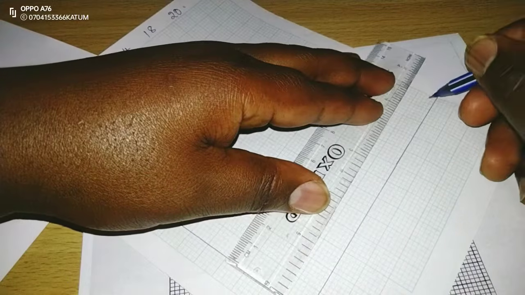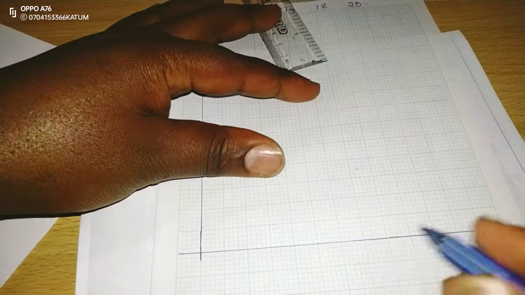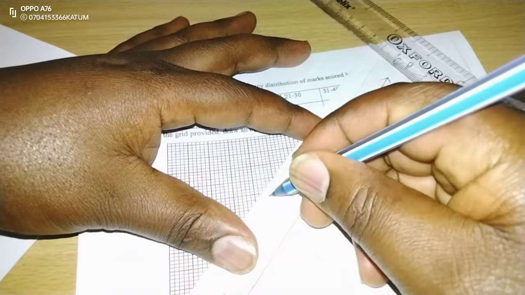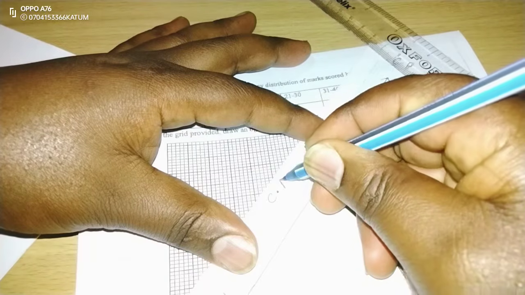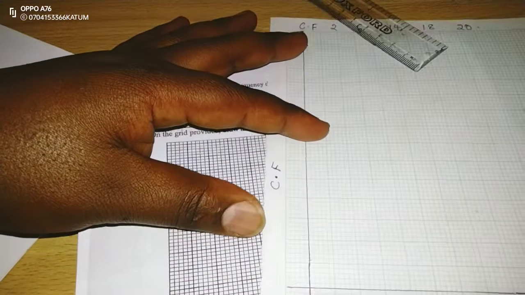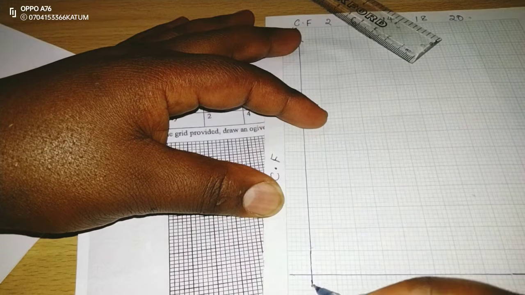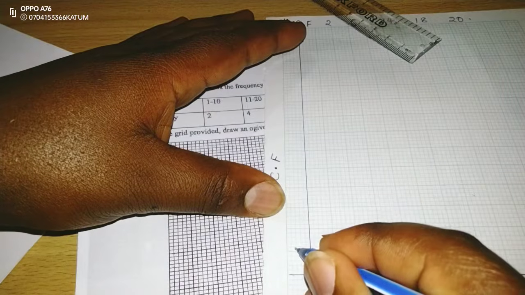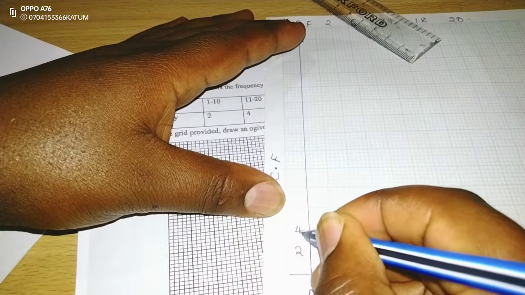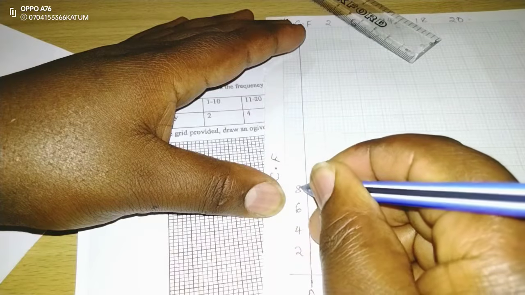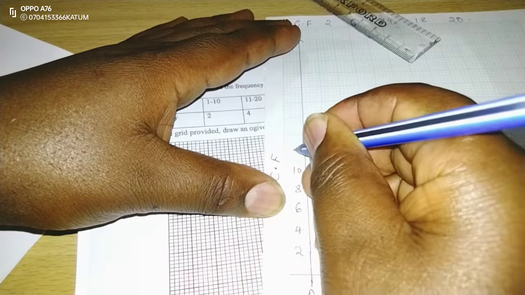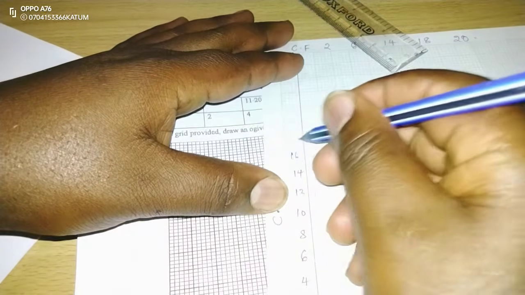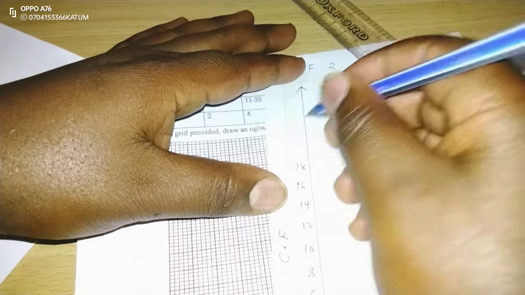Here I'm going to have upper class boundaries, but here I'm going to have the cumulative frequencies of the data. Therefore, we can start with 0 for the vertical axis. Then we use intervals of 2, 4, 6, 8, 10, 12, 14, 16, 18, and 20.